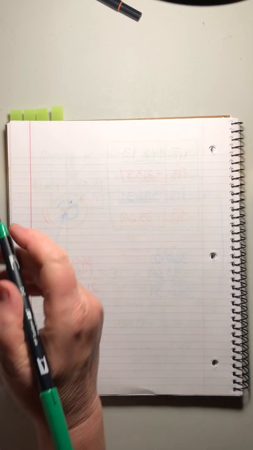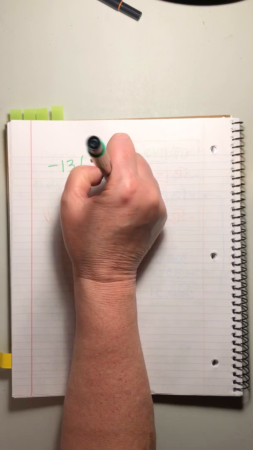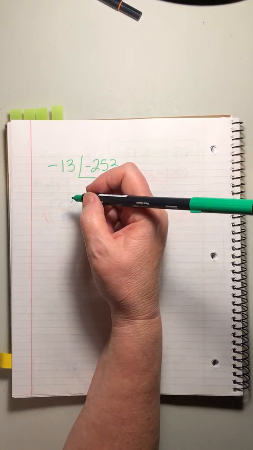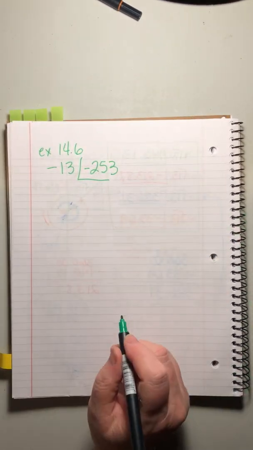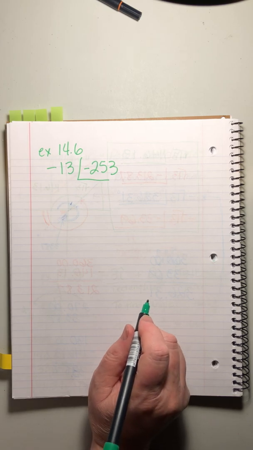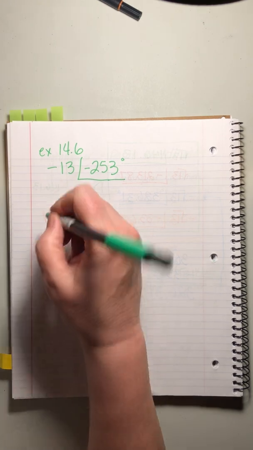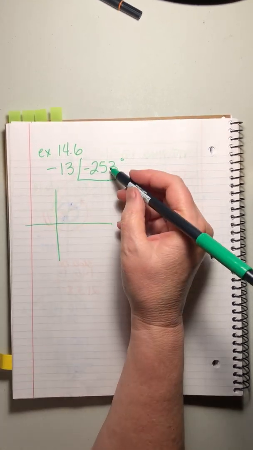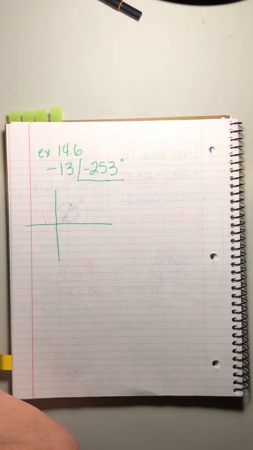Convert this number to rectangular form. This is example 14.6. Minus 253 degrees. Okay, so the first thing we always do is draw the triangle. So what we do is we go minus 253 degrees. Boy, what does that look like?